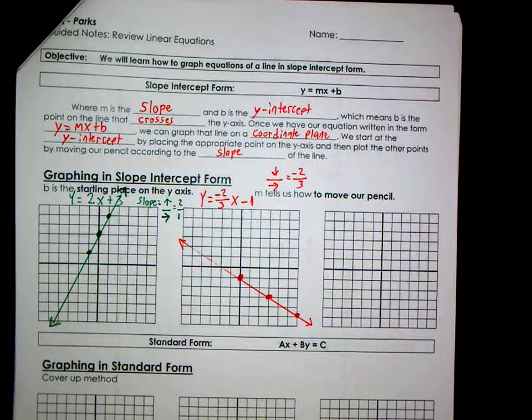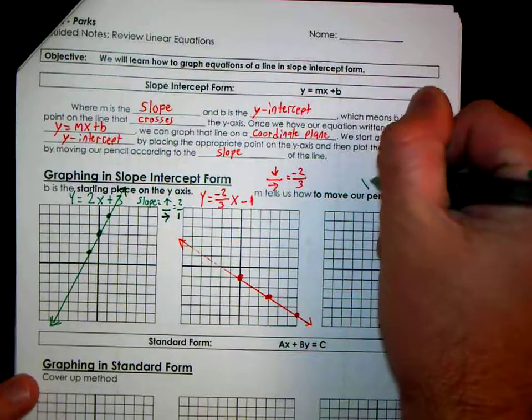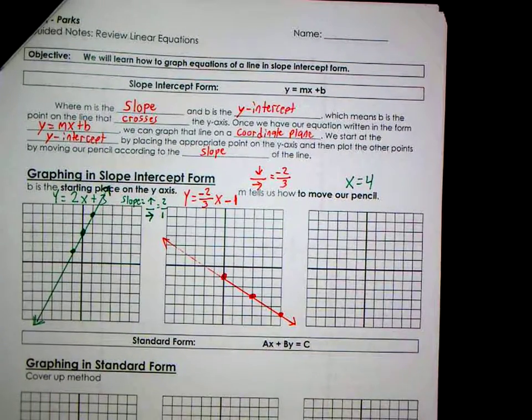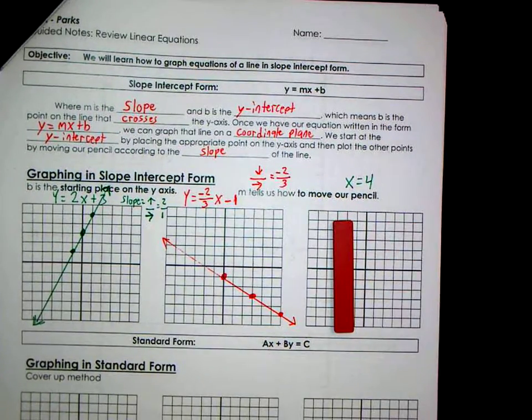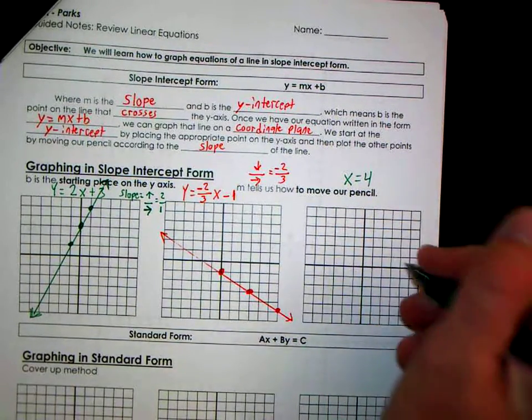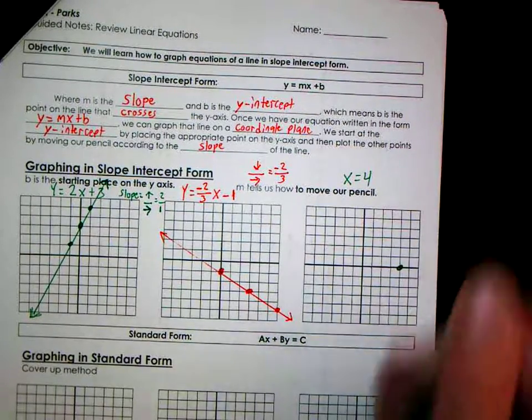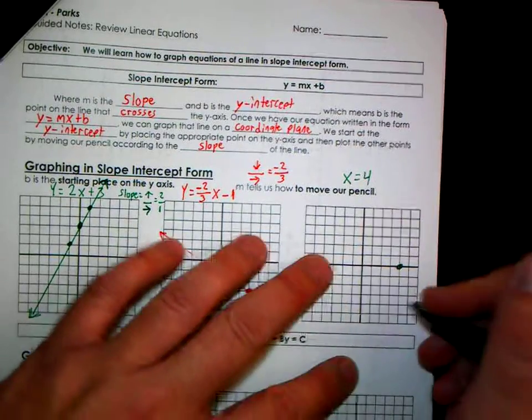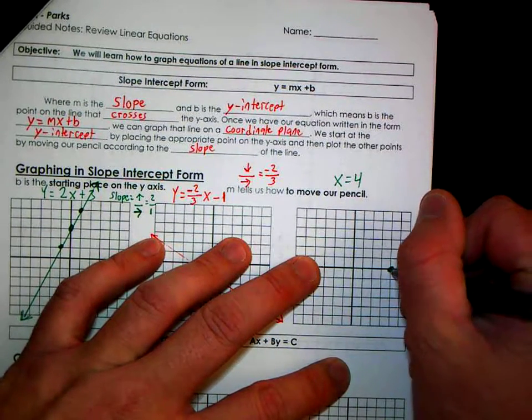And then, I'll use 2 different colors. Let's do x equals 4. I'll do that in green. All that means is that x equals is always up and down. That's the undefined, as you're falling down the hill. And all you do, x is 4. 1, 2, 3, 4. And that literally means no matter what the y, x is always 4. So that makes a vertical line.